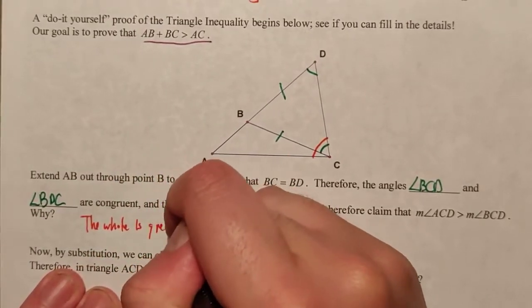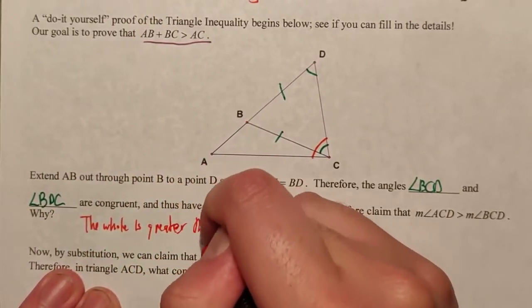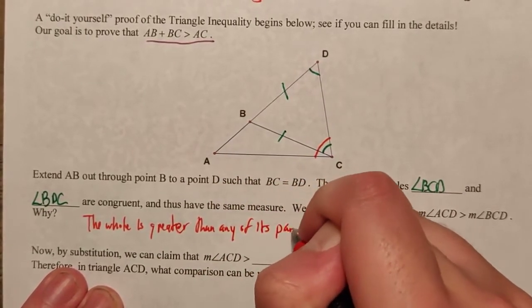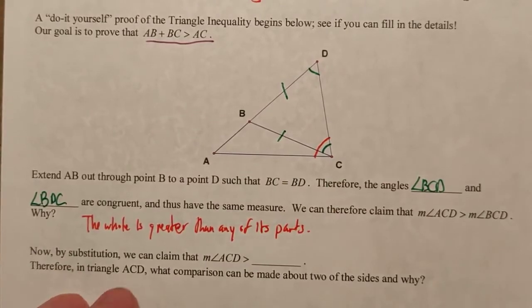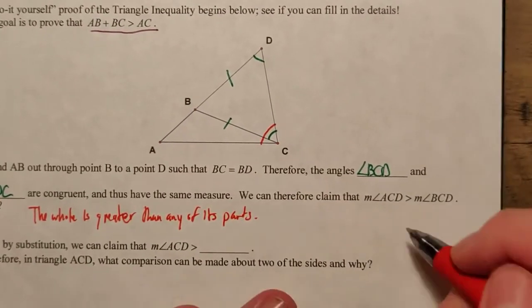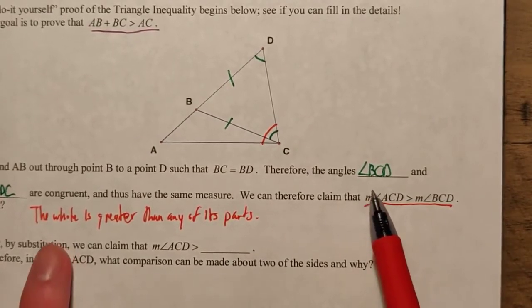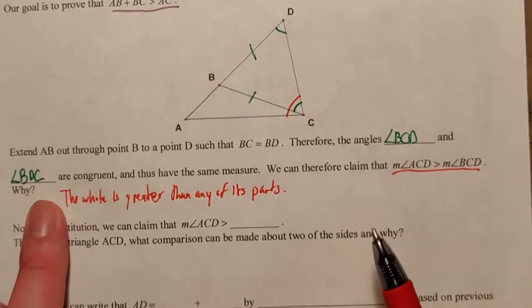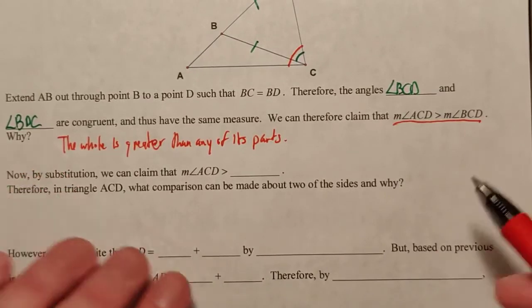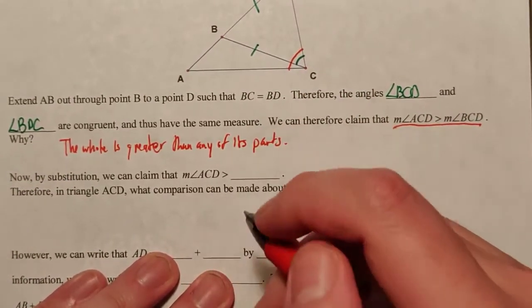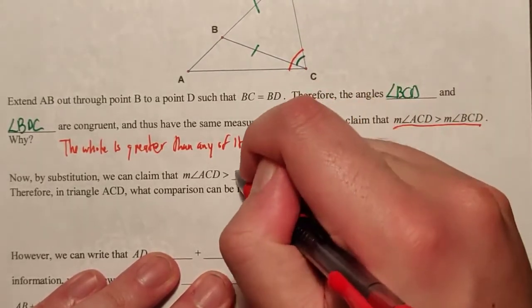is greater than any of its parts. Now, here, notice that gives us this here. ACD is greater than BCD. But since we know BCD matches BDC here, right? We know that. We can therefore say ACD is bigger. We can swap this out and say the measure of angle ACD is greater than, in this case, the measure of angle BDC.